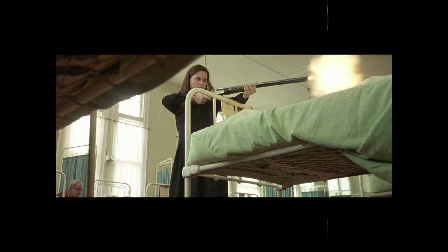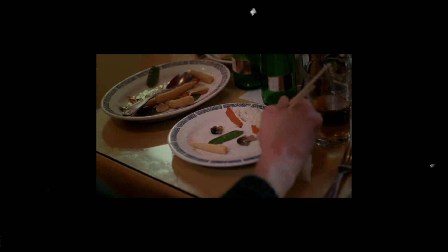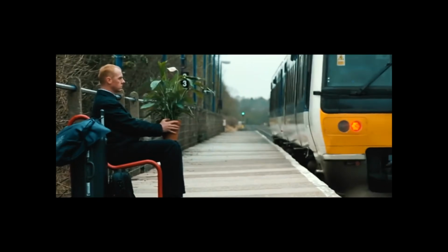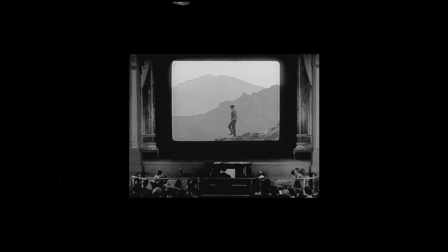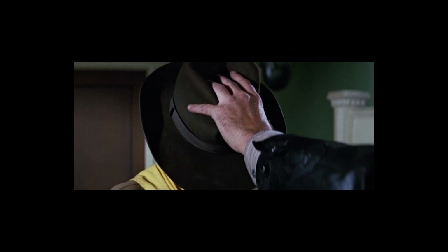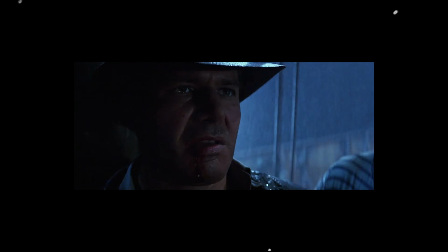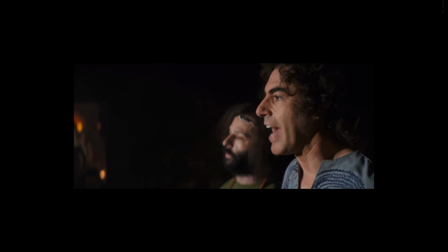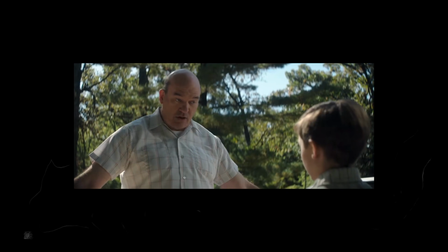And that is part of the reason why the graphic match cut is so useful, because it is a great way to show a passage of time, a change, or even the same character at a different point in their life. The audio match cut, on the other hand, is a fantastic way to connect two scenes together.